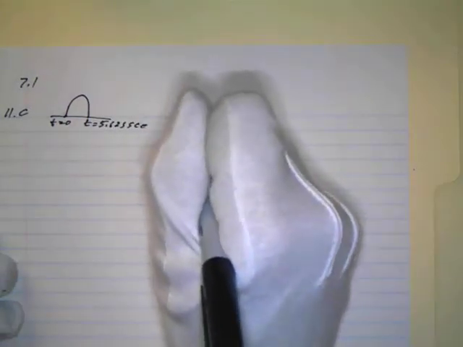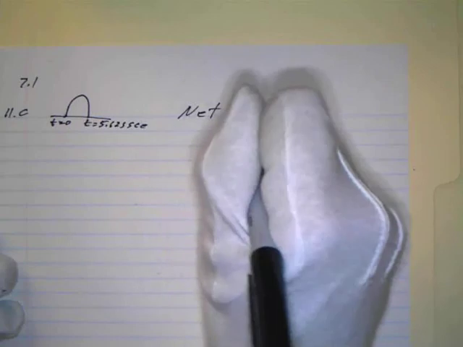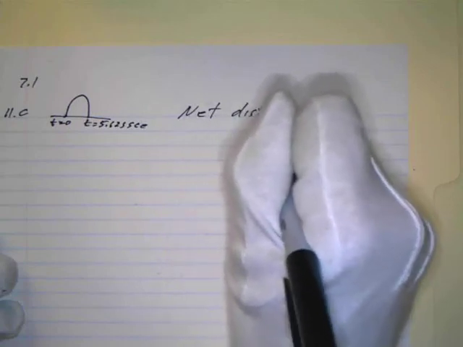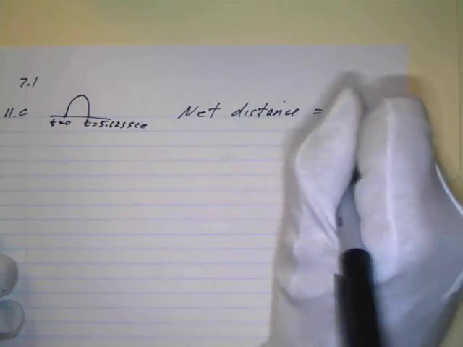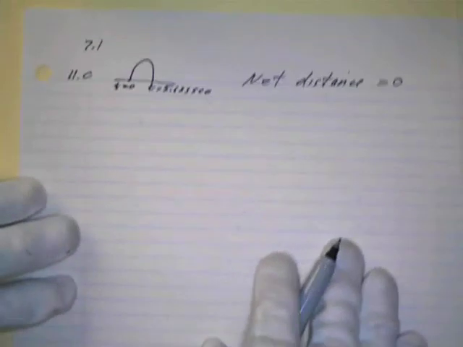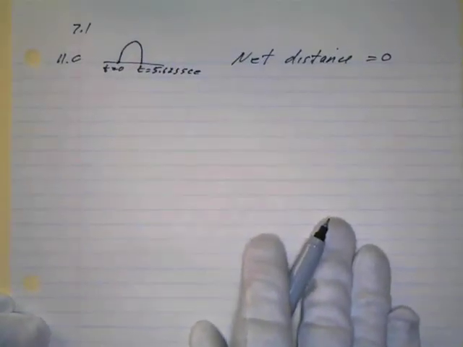We started on the ground, and then we ended up on the ground. So the net distance traveled is equal to 0, right? So we start on the ground, end on the ground. Our net distance traveled is 0.